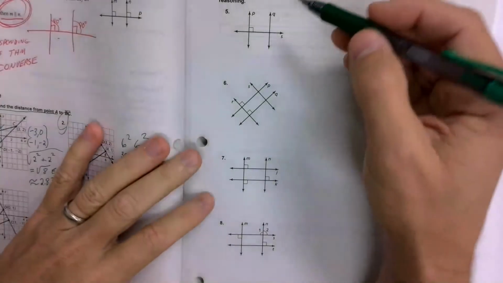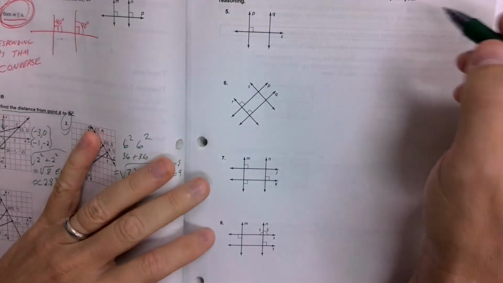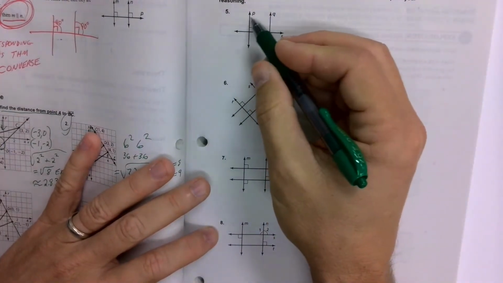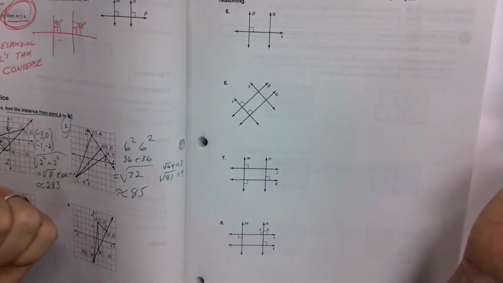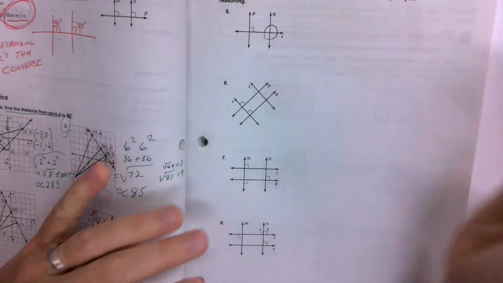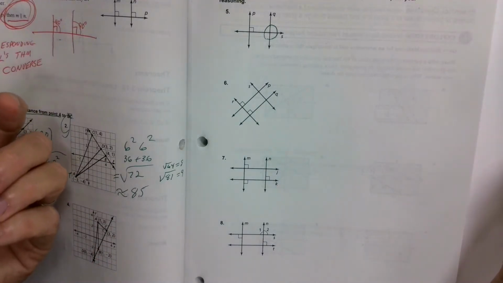Sweet. Let's continue on and see if we can justify any of these things, prove any of these things using perpendiculars. So it says in exercises 5 through 8, determine which lines, if any, must be parallel. So on this one, can I prove that P and Q are parallel? What I'm going to say is to look right here. Is there any markings on any of those angles over there?